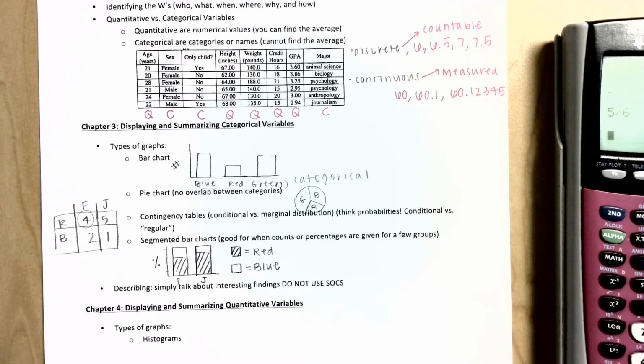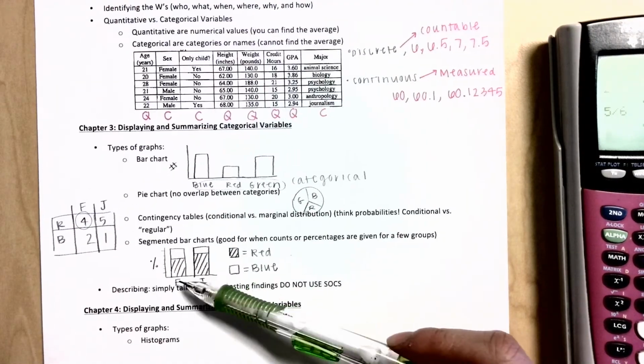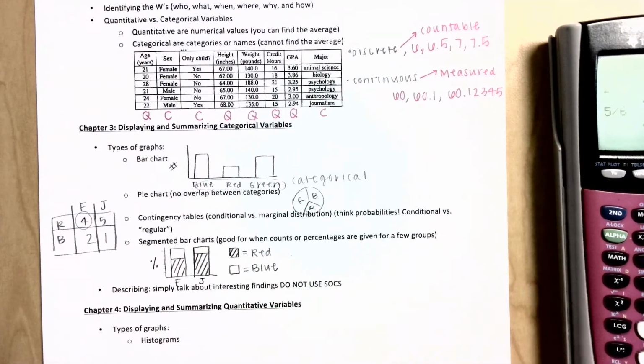Okay, when we are describing categorical variables, you do want to make sure that you simply talk about your interesting findings. So do not use SOCS, which we haven't talked about yet, but all you're going to do is talk about what's interesting. So in this, I would say, it's interesting that more juniors like the color red proportionally than freshmen. Something like that, not talking about the shape or the spread. There's no shape or spread for categorical variables. You're just looking at what's, quote, interesting.